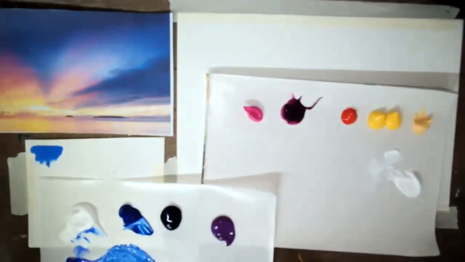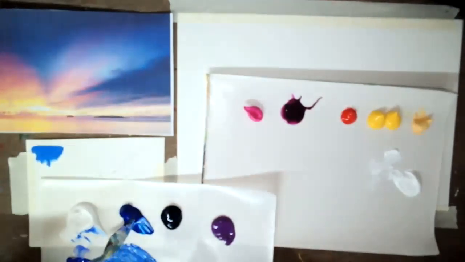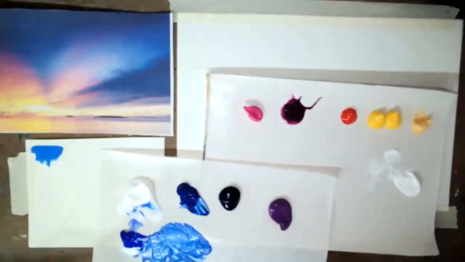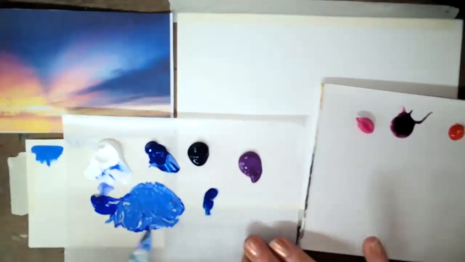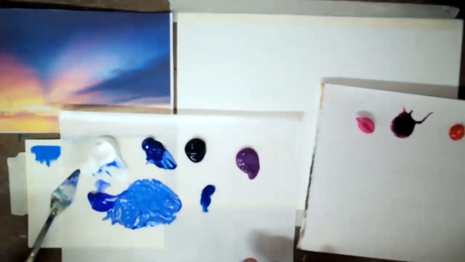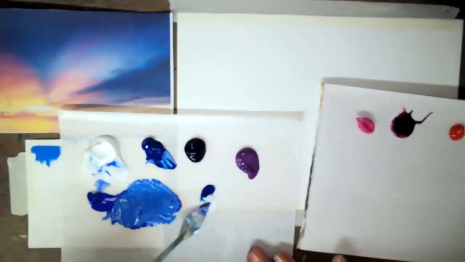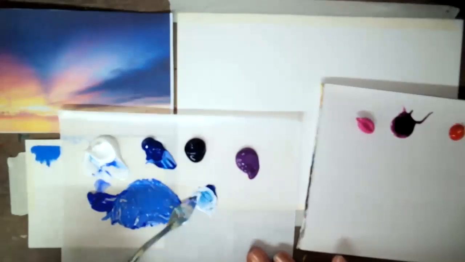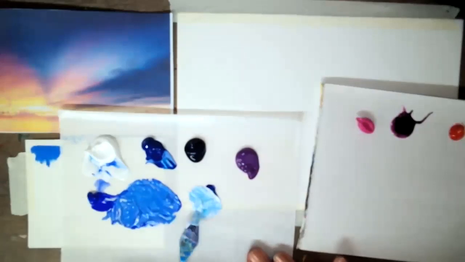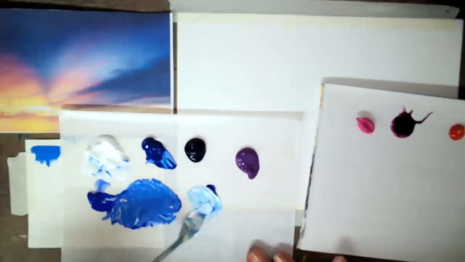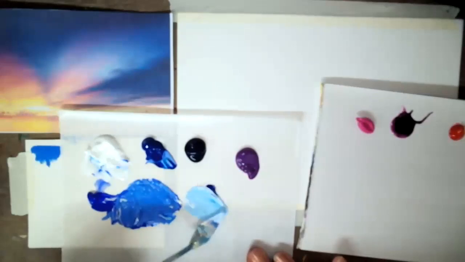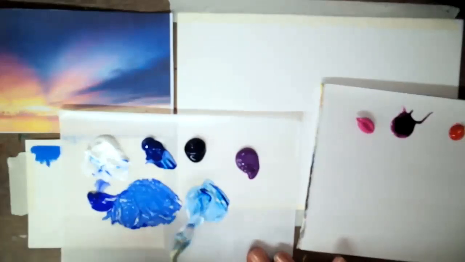So right, I'm going to go in with a really light tint now, just with a little bit of this phthalo, and I'm going to go in with much more white here. It's a little bit of the other blue on there, but I'm not worrying about that. I quite like it anyway. So I've almost got this. I'm going to mix a bit more. Let's get all that in.